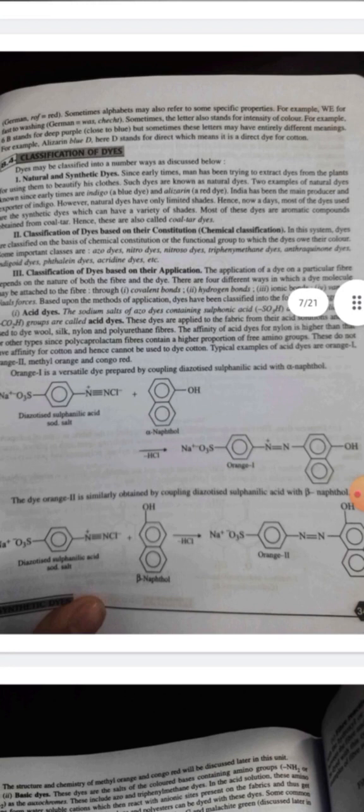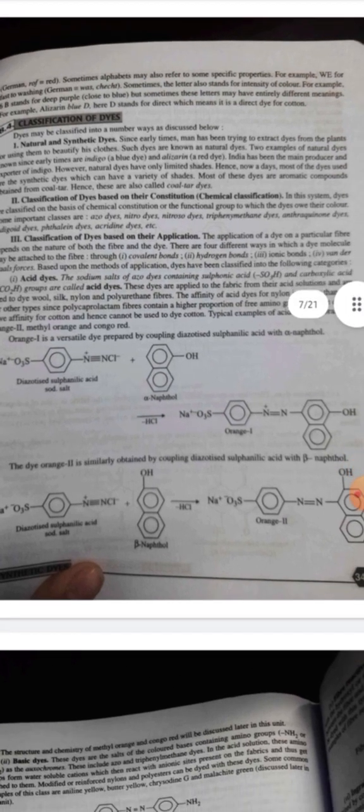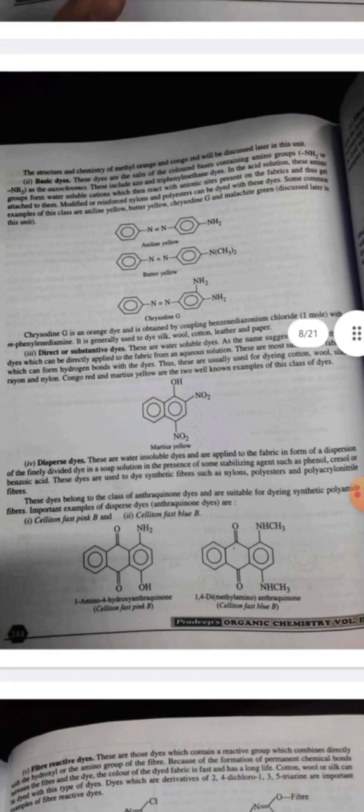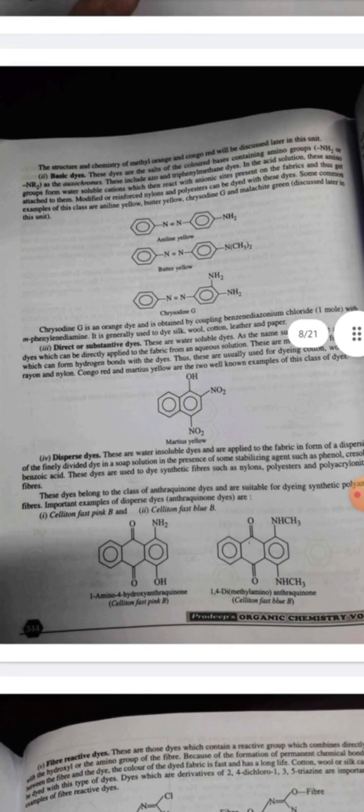Orange I is a versatile dye prepared by coupling diazotized sulfanilic acid with alpha naphthol. The dye Orange II is similarly obtained by coupling diazotized sulfanilic acid with beta naphthol. The structure and chemistry of methyl orange and Congo red will be discussed in this chapter later.